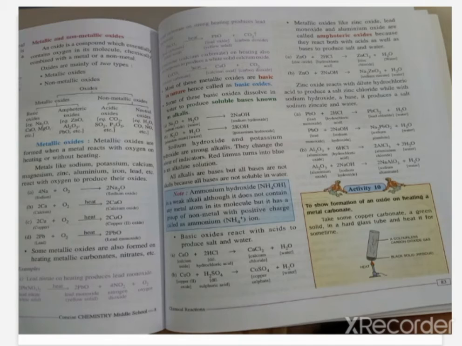So you can see sodium oxide Na2O when it reacts with water H2O, it forms sodium hydroxide. Okay. Then potassium oxide K2O when it reacts with water, it forms potassium hydroxide. Okay, and I told you very well that with bases, when we put litmus paper in the solution, it turns blue. So it will show that it is a basic oxide.